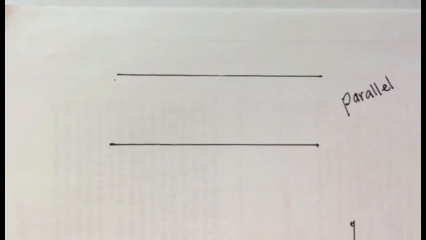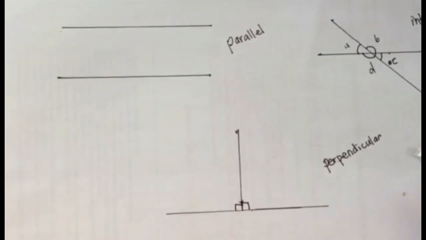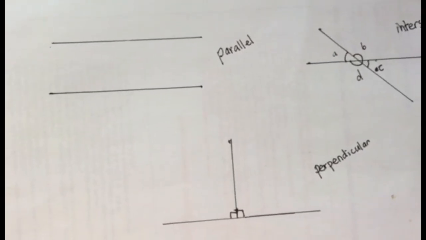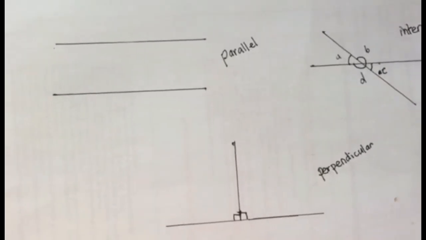So intersecting lines. And these two lines, they will never meet each other, no matter how long you extend them. They are eternally parallel to each other. So these are parallel lines. They're parallel to each other. We need to know these lines, so later when I review the shapes with you, you don't get confused.